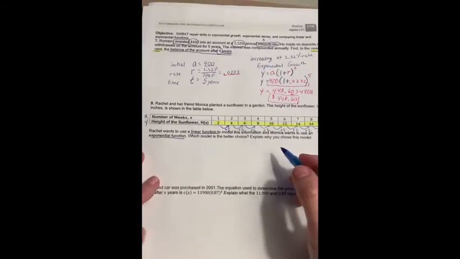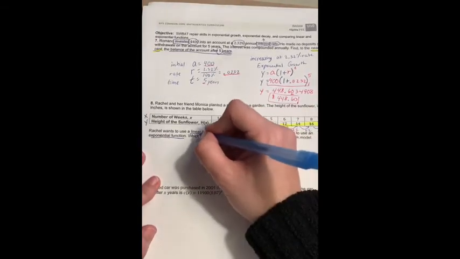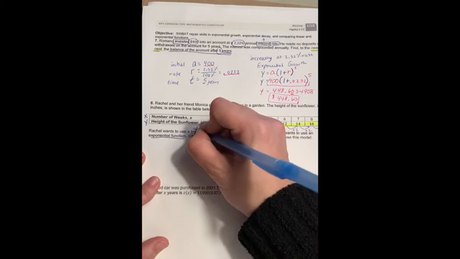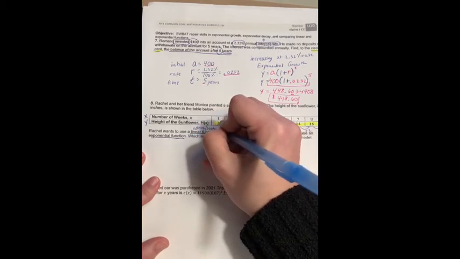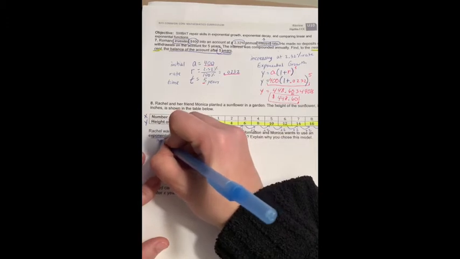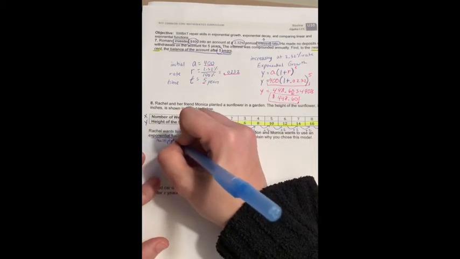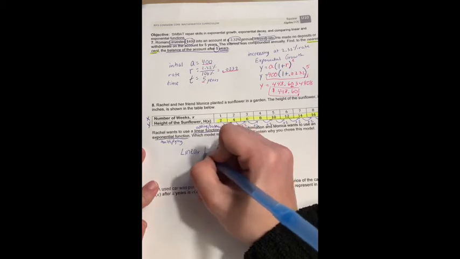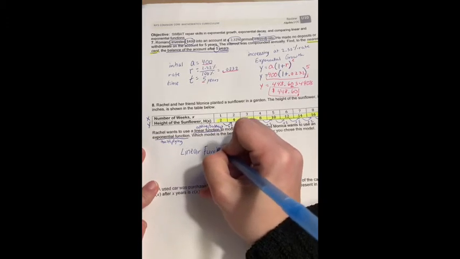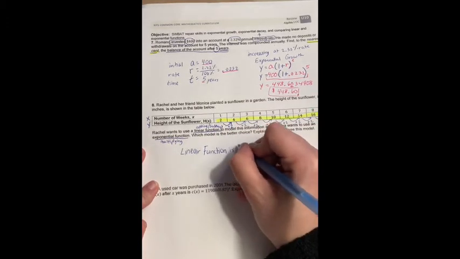So if we look back on our notes earlier in this lesson, I did write linear meant that I was adding or subtracting. And exponential meant I was multiplying. So in this case, the correct choice was Rachel. So a linear function is the better choice.